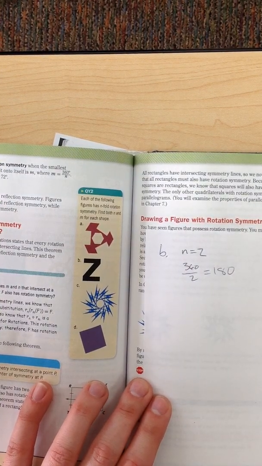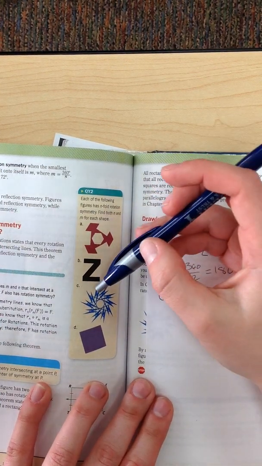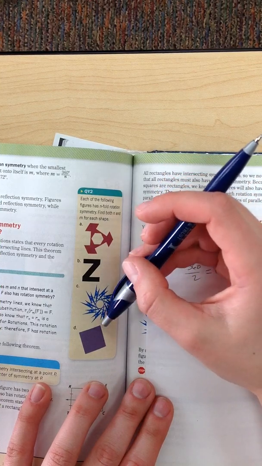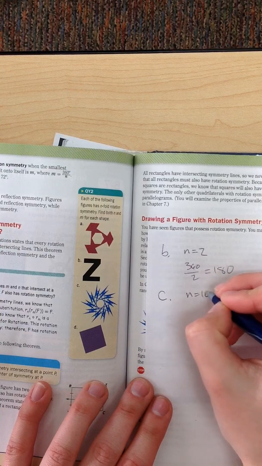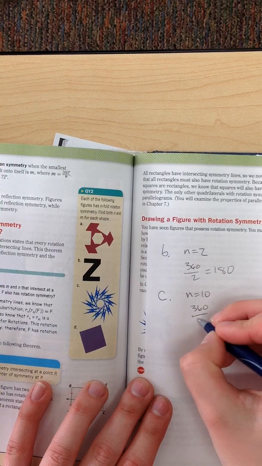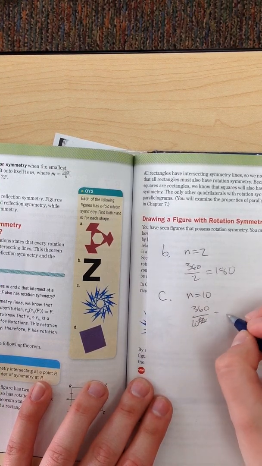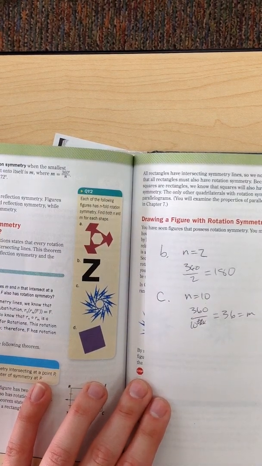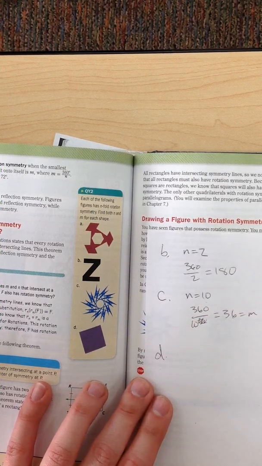Okay. Next one, C. I would count up how many little spikes are out here. The longer spikes: 1, 2, 3, 4, 5, 6, 7, 8, 9, 10 of them. So my N is going to be 10. Then to find my M, I would do 360 divided by 10, which is my N value, and that would be 36. So 36 is what my M would be for that one. And then the last one, D, with the square, is going to be 4-fold.